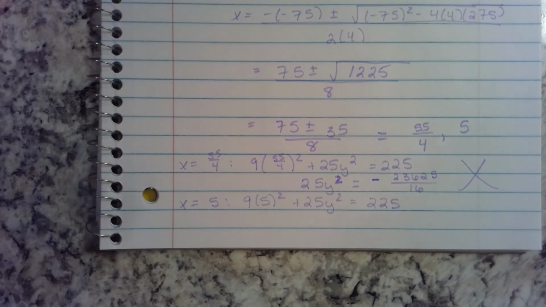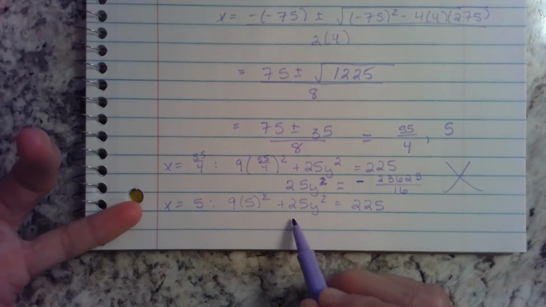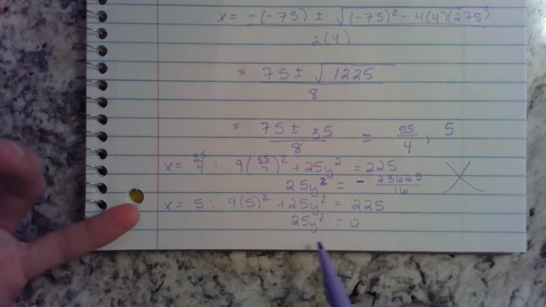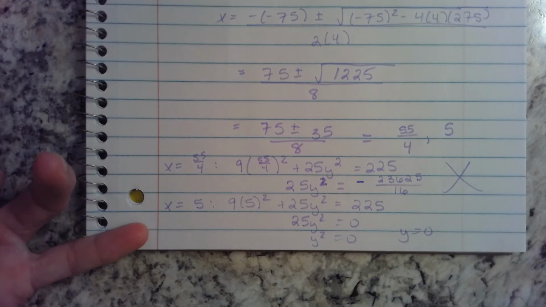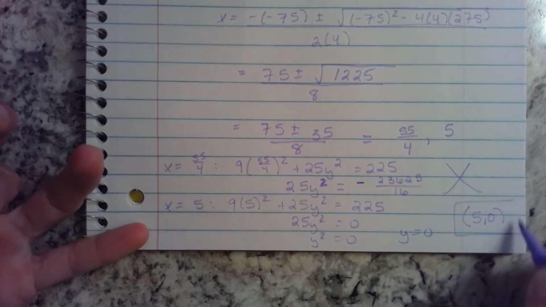So we have 9 times 25 is 225. We actually subtract 225 from both sides. I'm out of room, that's why I'm doing some of this in my head. So we have 25y squared is equal to 0. So y squared is equal to 0, and whenever we take the square root of both sides, we find that y is 0.